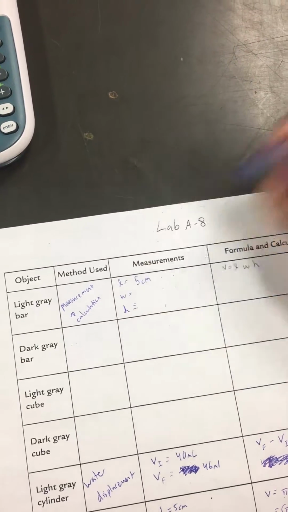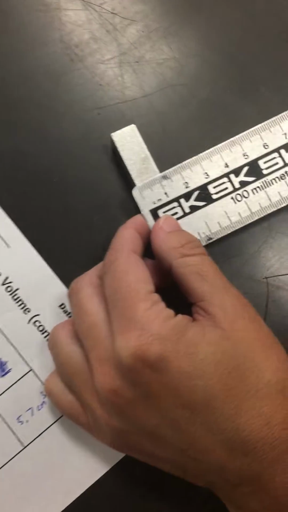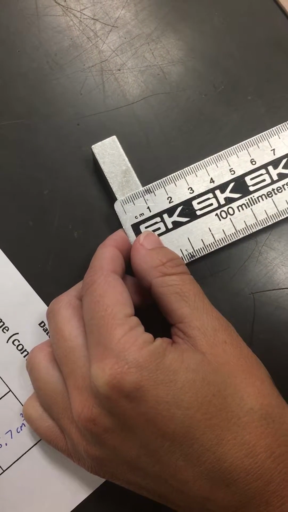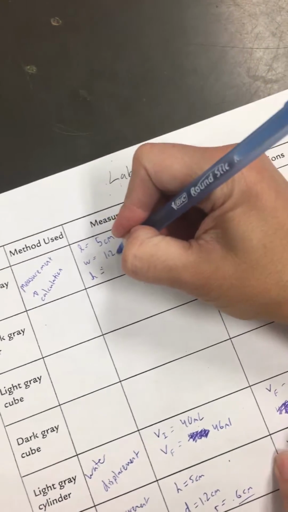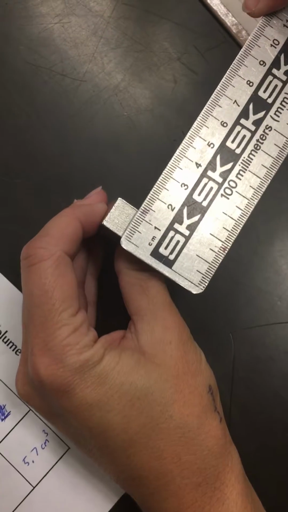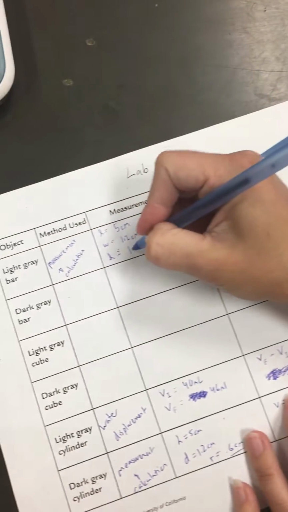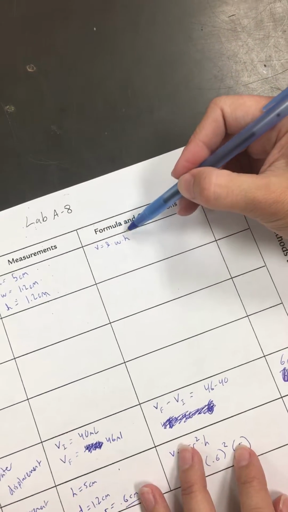Length is 5 centimeters. Then I need my width, which is about 1.2 centimeters. So my width is 1.2 centimeters, and then I have to do my height, which is also 1.2 centimeters. So I'm going to write that down, 1.2. And now my formula is length times width times height.